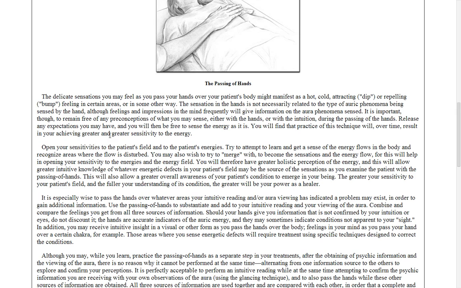The sensation in the hands is not necessarily related to the type of auric phenomena being sensed by the hand, although feelings and impressions in the mind frequently will give information on the aura phenomena sensed. It is important, though, to remain free of any preconceptions or prejudgments of what you may sense, either with the hands or with the intuition, during the passing of the hands. Because that's intuition. Release any expectations you may have. Release all expectations. And you will then be free to sense the energy as it is. I am that I am.